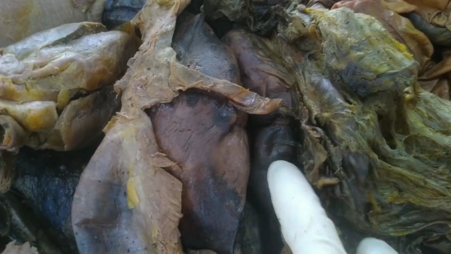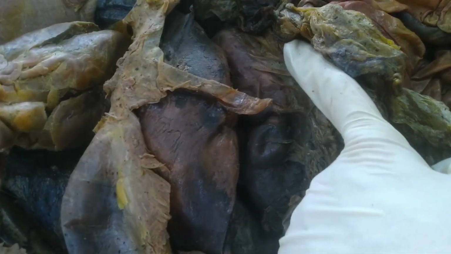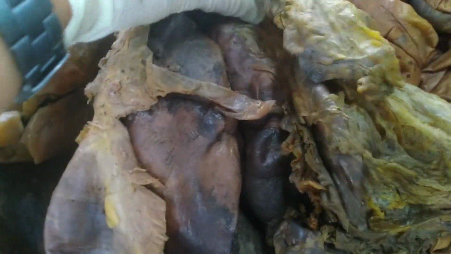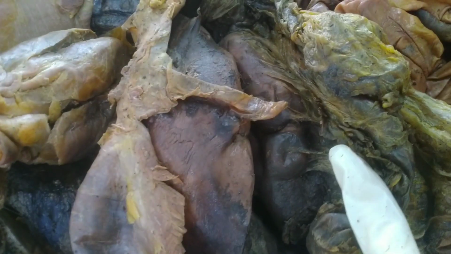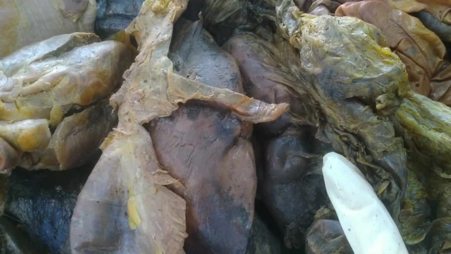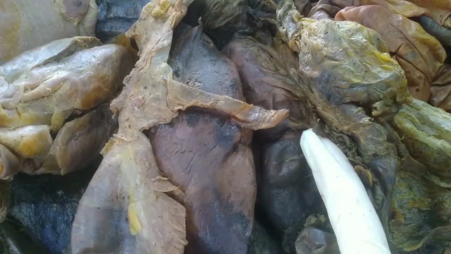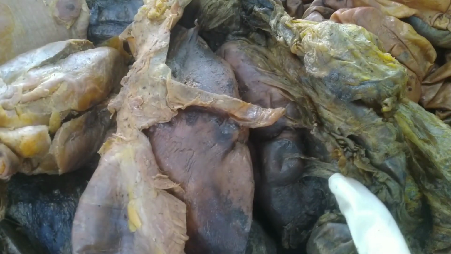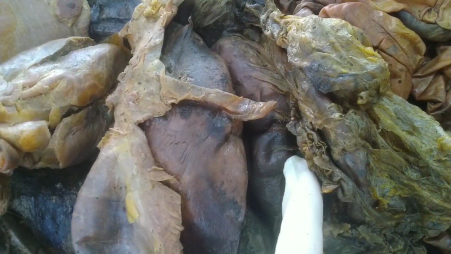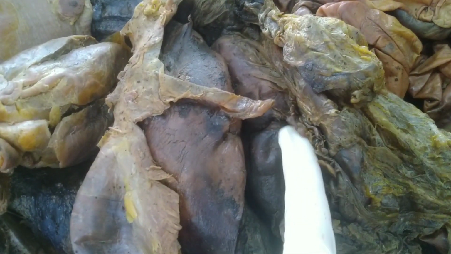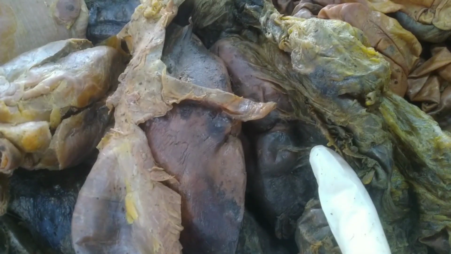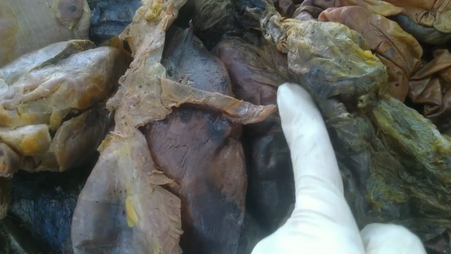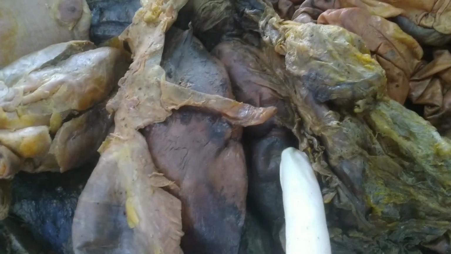Close to the greater curvature of the stomach, running along the omentum, we have what we call the gastroepiploic vessels, or gastro-omental vessels. We have the right gastroepiploic artery running along this margin right here.